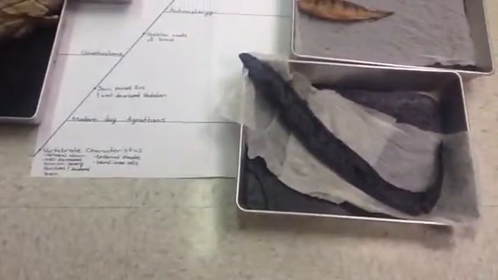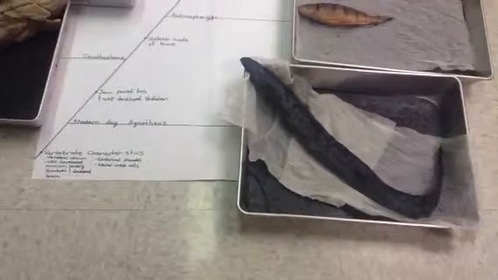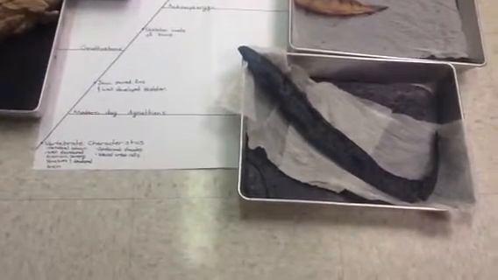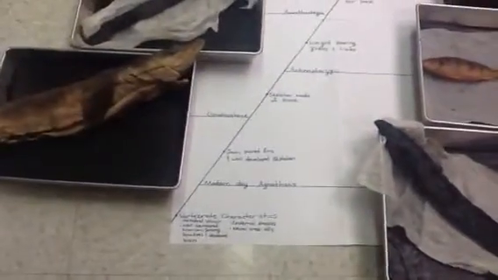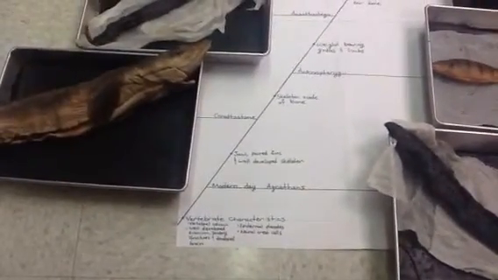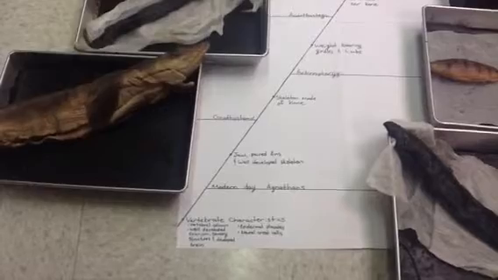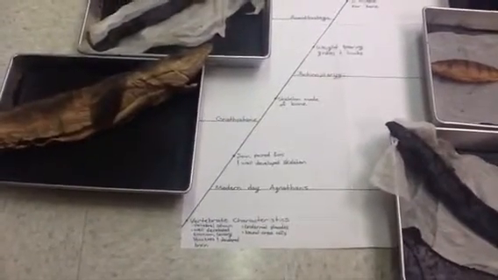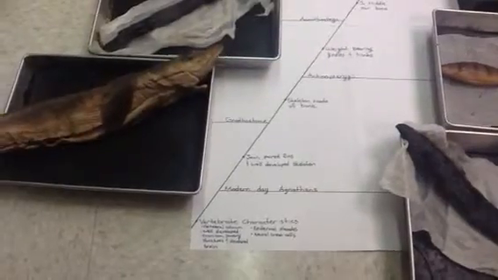The first vertebrate to evolve was our modern-day agnathans, which is a jawless fish. A lamprey is an example of a modern-day agnathan. The emergence of a jaw, paired fins, and well-developed skeletal structure gave rise to modern-day chondrichthyans, which is a gnathostome. The shark is an example of a modern-day chondrichthyan.